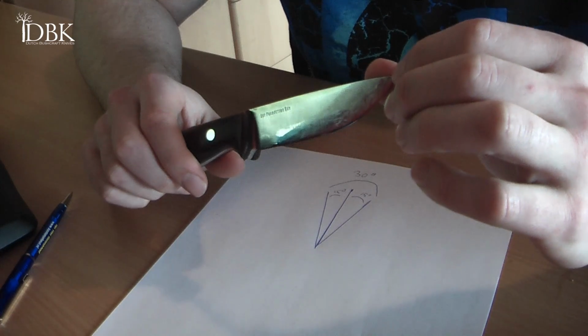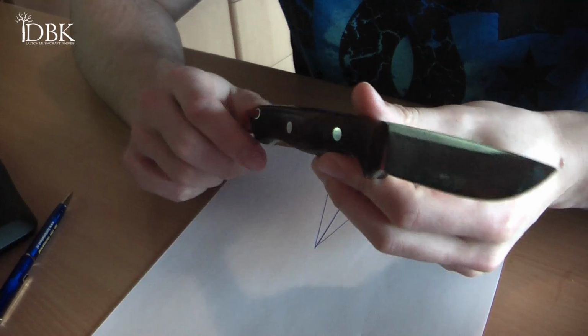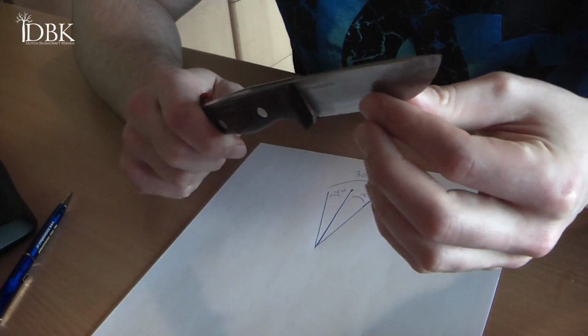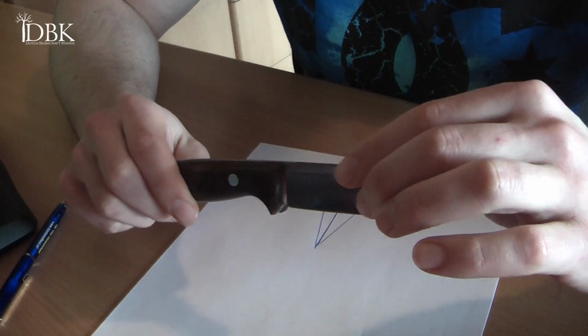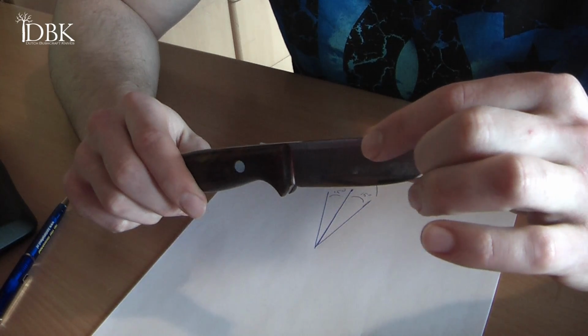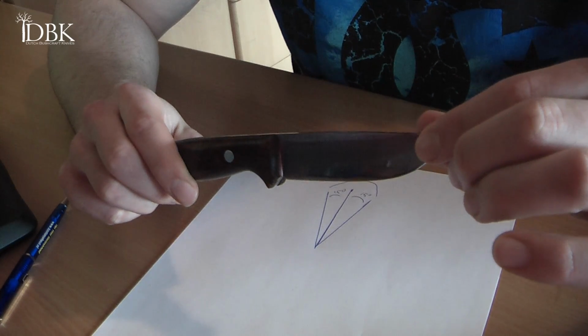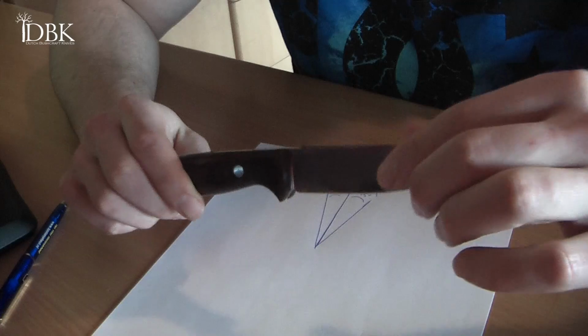Today I want to discuss the knife world and knife terminology a bit. I think this part of the hobby and part of the knowledge about knives is very vague, and a lot of people have wrong understandings or different understandings of different terms in the knife terminology.